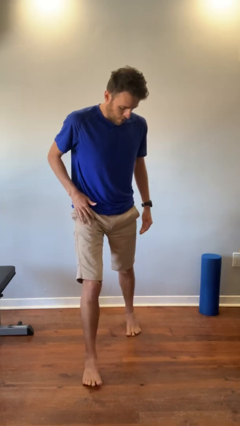Supination mechanics is essentially the back leg. Okay, so back leg, 2 points of contact with your back forefoot. Your heel is off the ground a couple inches. So again, not a big step, just something like this.